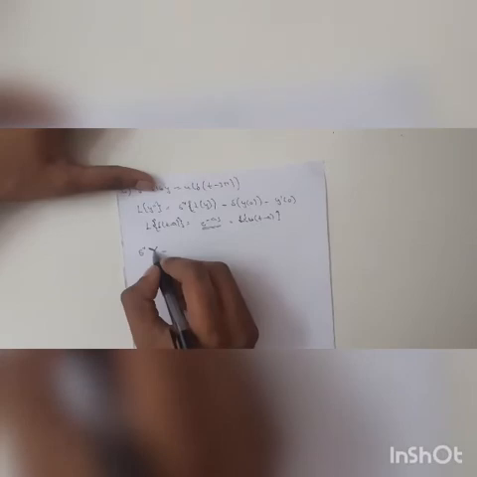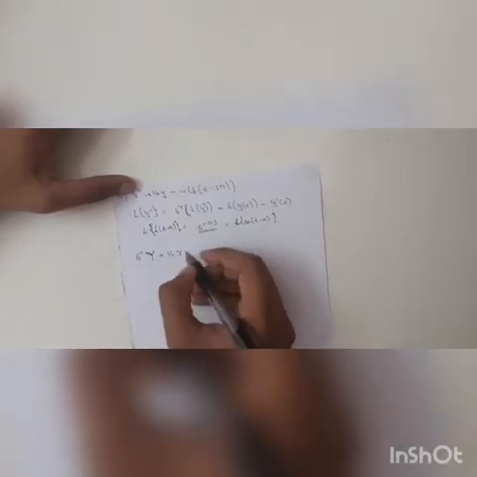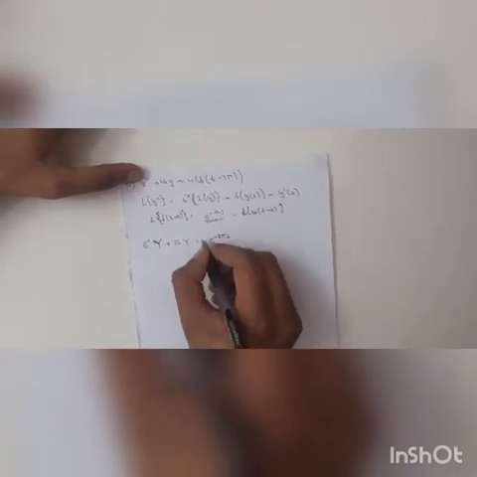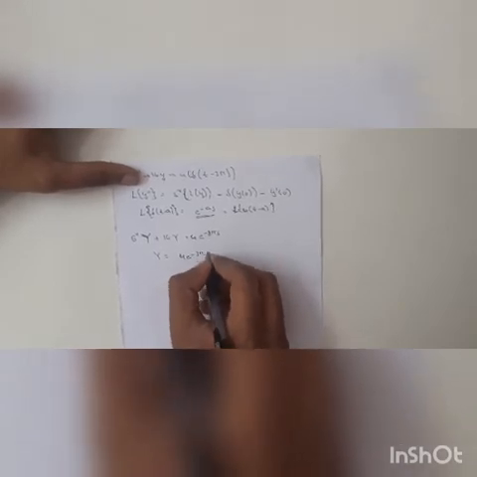So s square of Y minus 0 anyhow plus 16 into Laplace of y. So 16 into capital Y is equal to, I'm going to substitute here Laplace of delta of t minus 3 pi. So that will give me e to the power minus 3 pi s into 4, just multiplying it. So Laplace of y will be 4 into e to the power minus 3 pi s by s square plus 16.